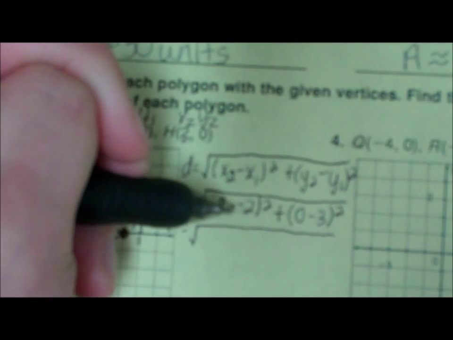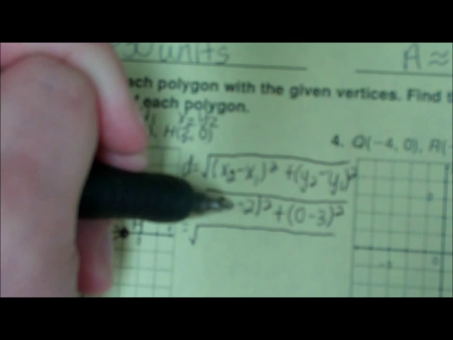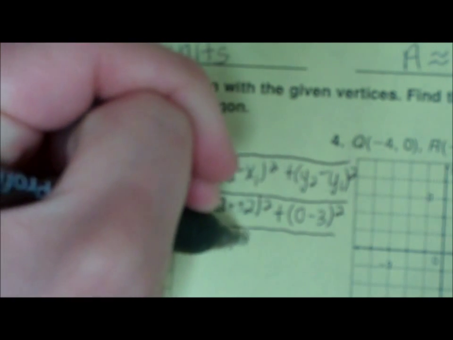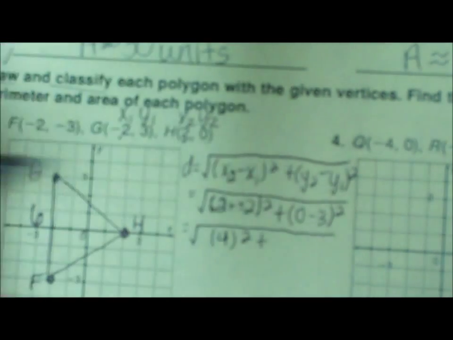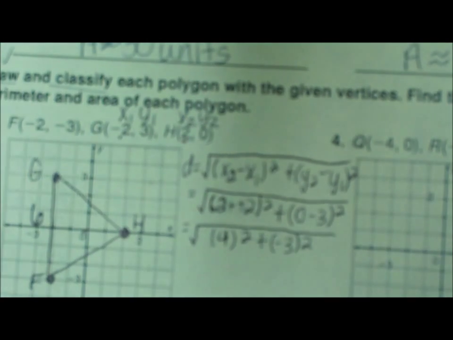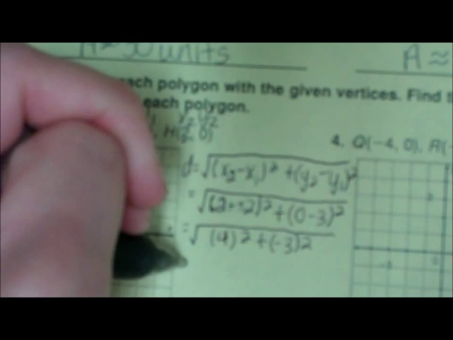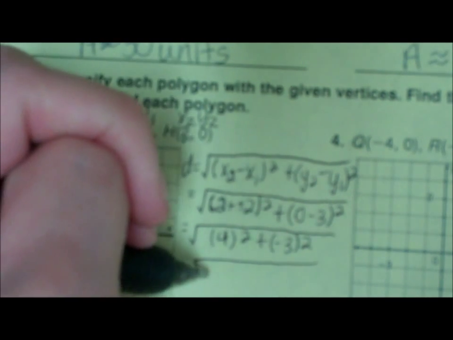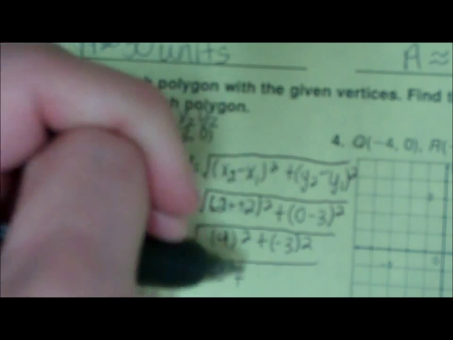2 minus -2, that's keep, change, change, or same, change, change. So that's going to be 4 squared plus 0 minus 3 is negative 3 squared. Bring down the square root bar. 4 times 4 is 16.